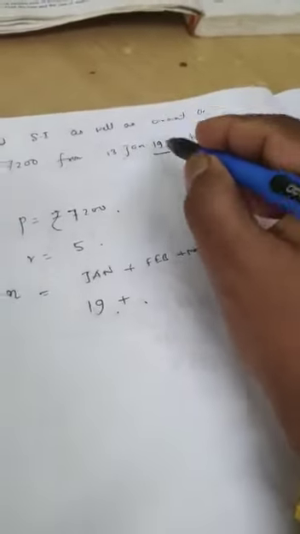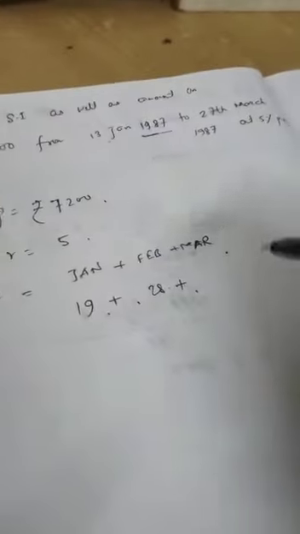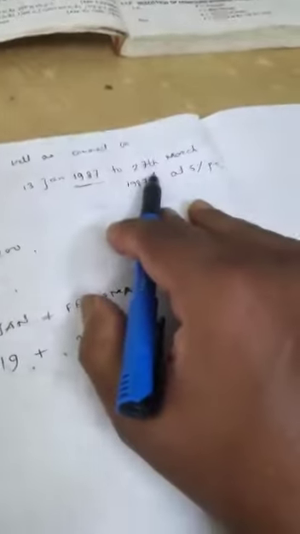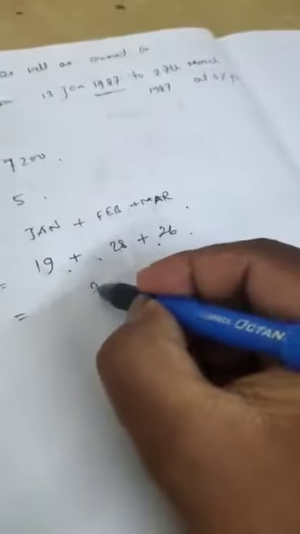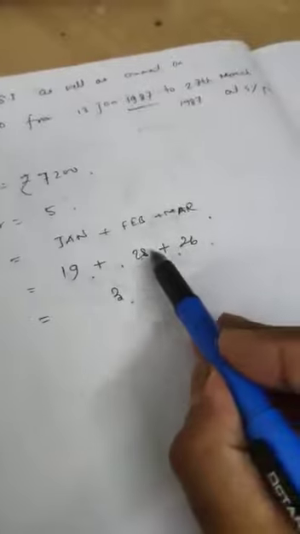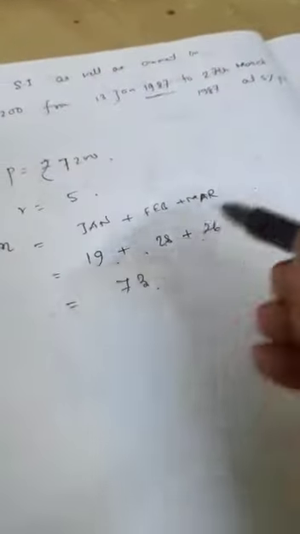Plus February. Since 1987 is not divisible by 4, it is not a leap year. So this will be 28 days. Plus March 27, but we will not consider 27. First date is inclusive, the last date is exclusive. So we will not consider 27. So how many days? It will be 26 days. So it will be equal to 19, 28 plus 26, 73 days.